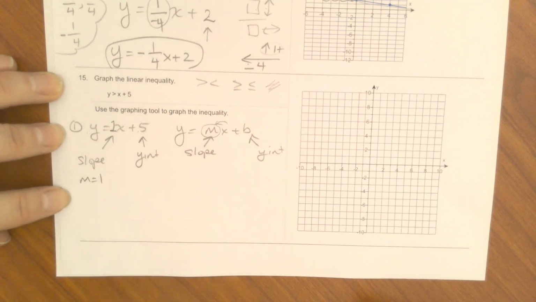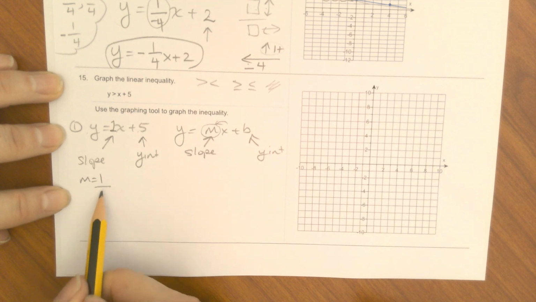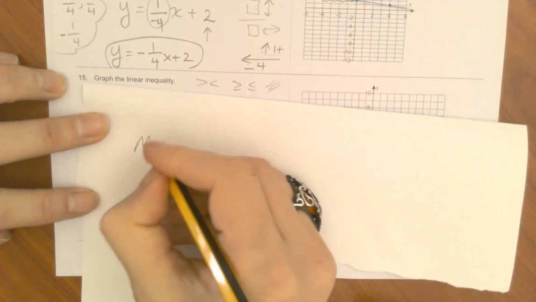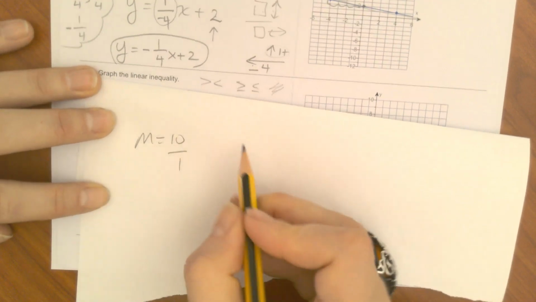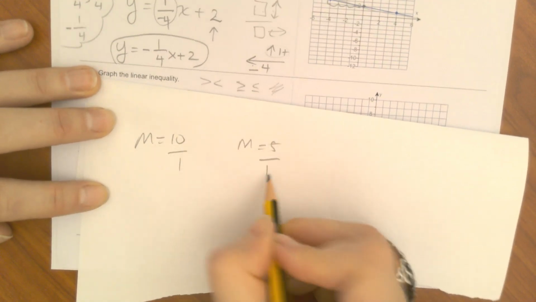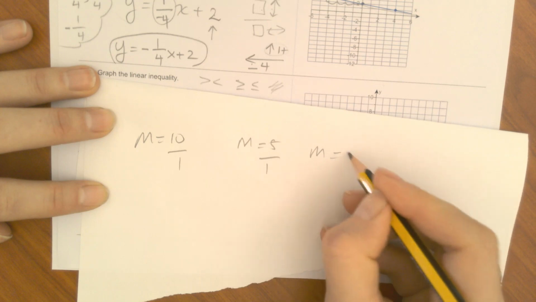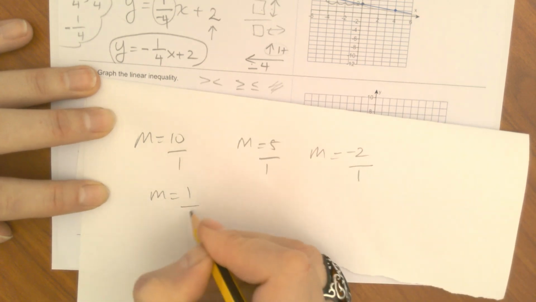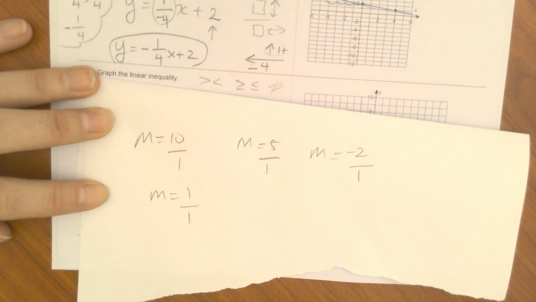But you always have to have it as a fraction, so you always write it over 1. Whatever number it is, say my slope was 10, I put it over 1. Say my slope is 5, I put it over 1. Say my slope is -2, put it over 1. So whatever your slope is, make sure it's a fraction, and if it's not, put it over 1.